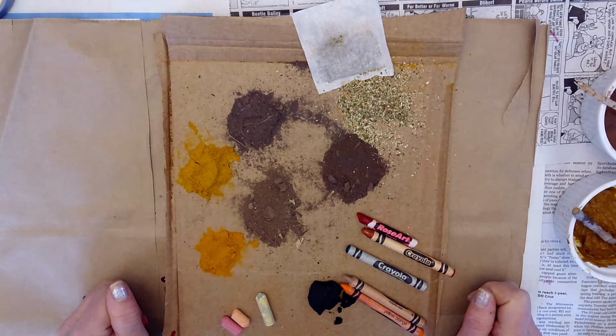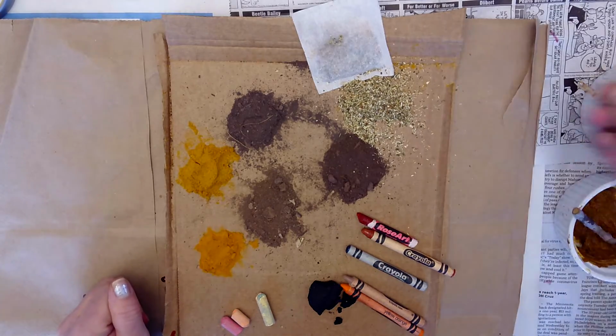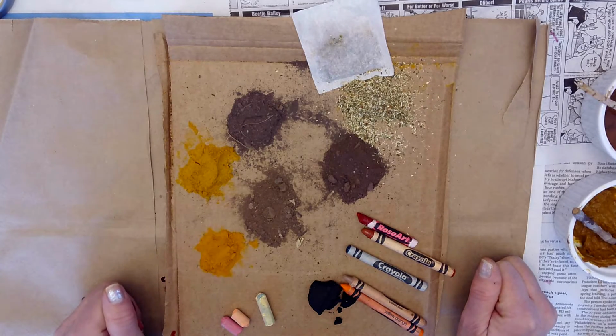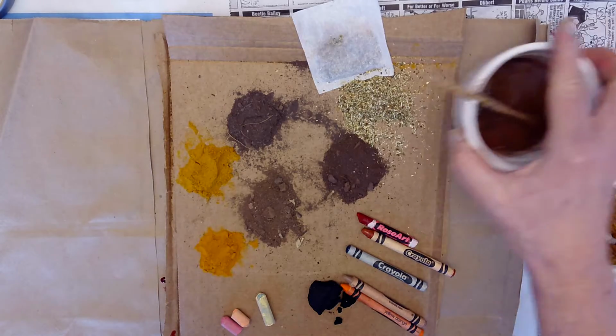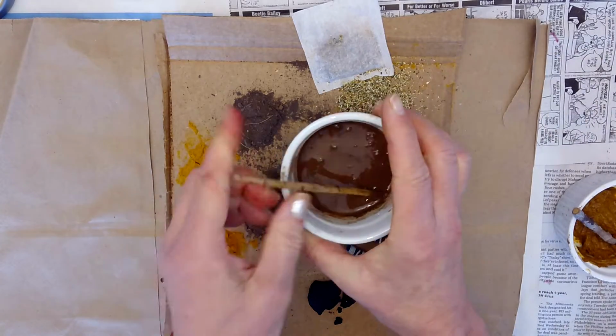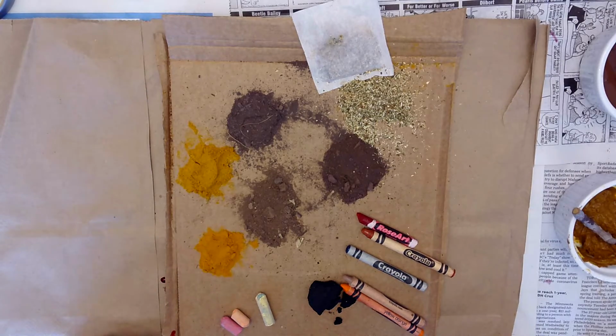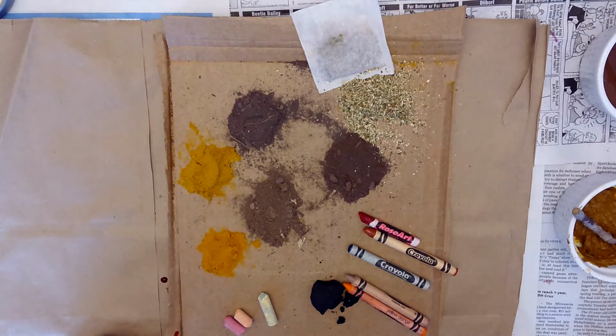I tried to grab a few leaves. There's not many leaves left this time of year, and I don't think they're going to hold out. But I'm just trying to use my imagination. So I want you to pause this video and collect all your things. Go ahead and mix up whatever you come up with, your little tray of paints, and I'll meet you back here and we'll move forward.